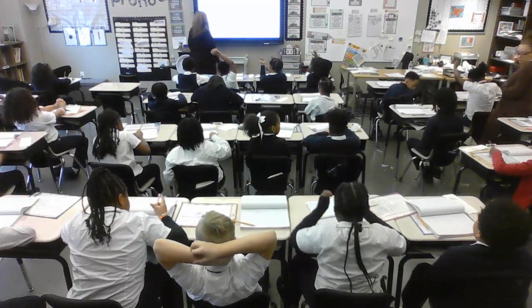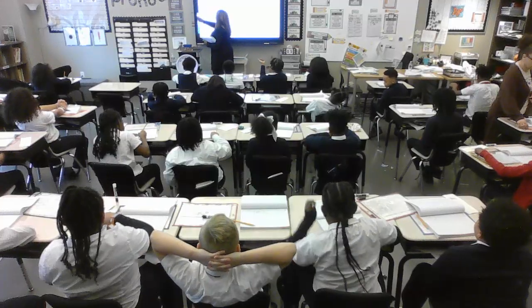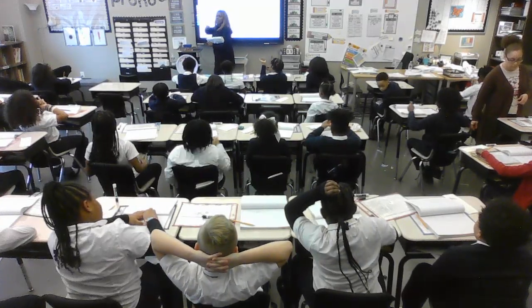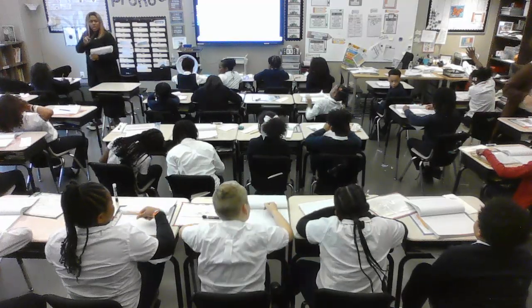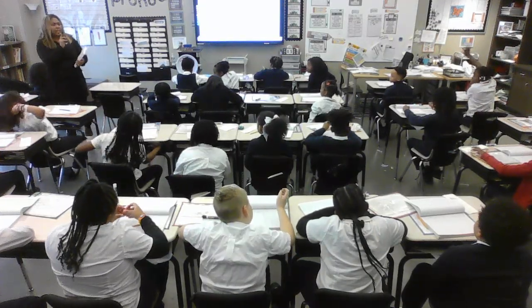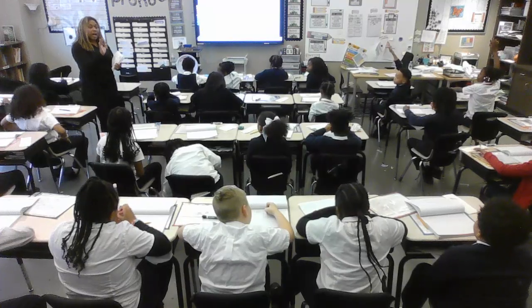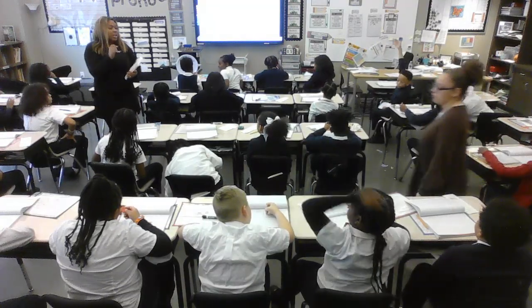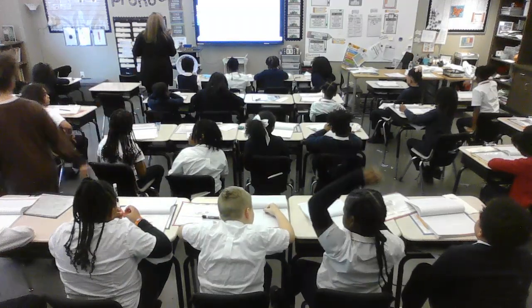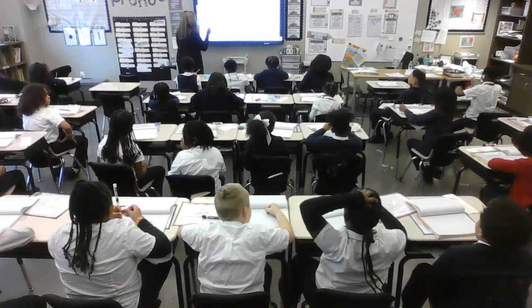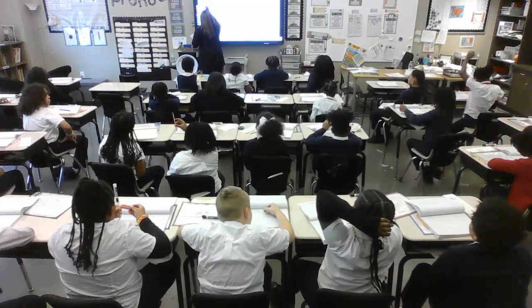Okay, hands down. What dilemma, problem, obstacle, challenge did we run into with this place value chart? Robert. Okay, you had to decompose.